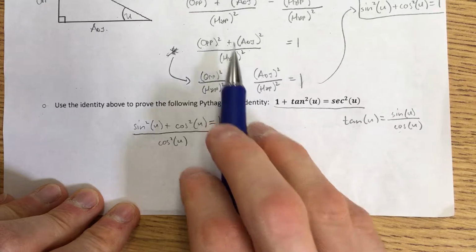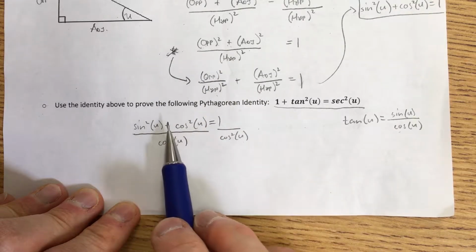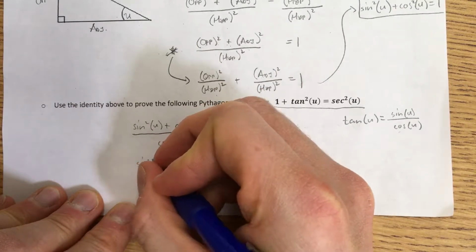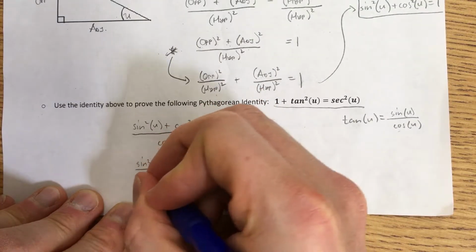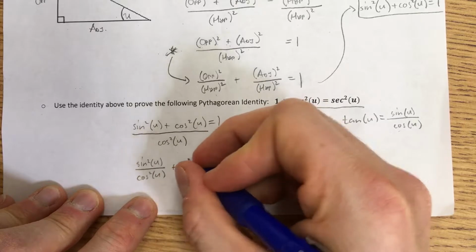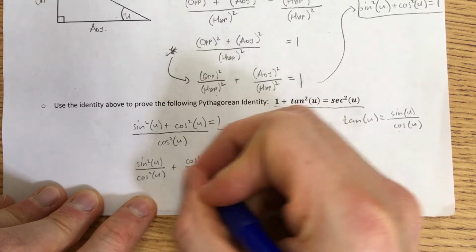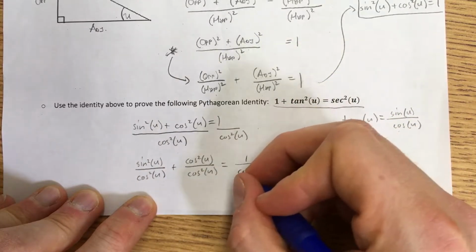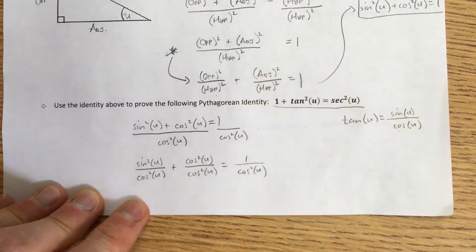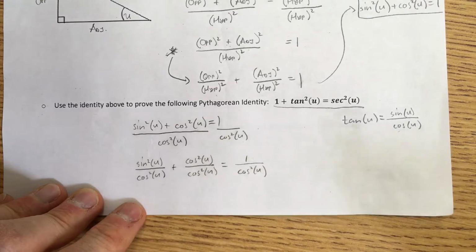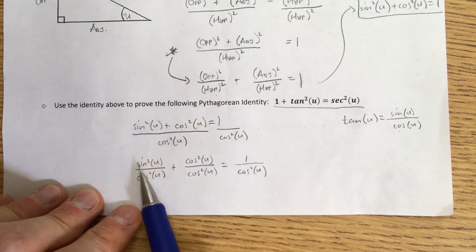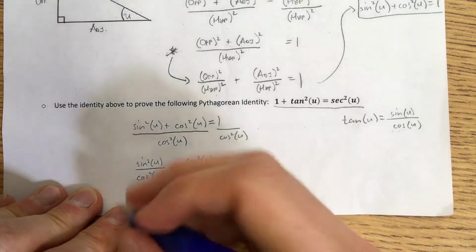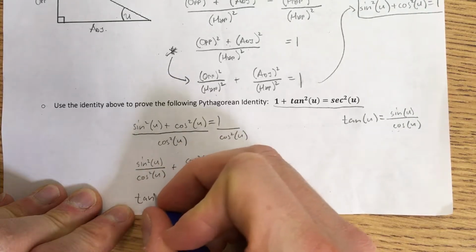Again, similar thing here. We had addition in the numerator and we split up the fraction. We have addition in the numerator. We can split up this fraction as well and write that as sine squared u over cosine squared, equals 1 over cosine squared. And similar thing as here, we have sine divided by cosine, sine divided by cosine. They're both squared, so this would become tangent squared u.